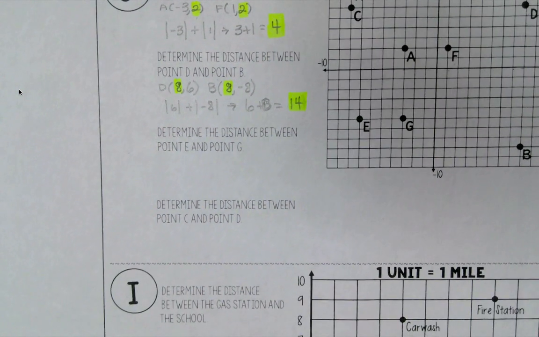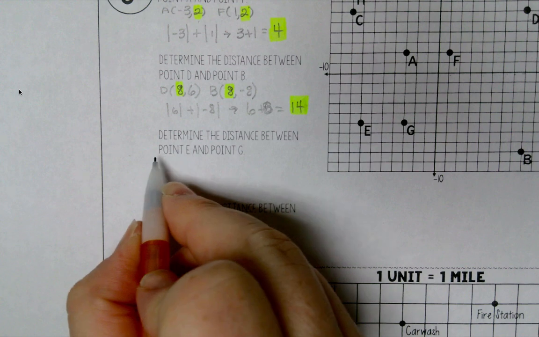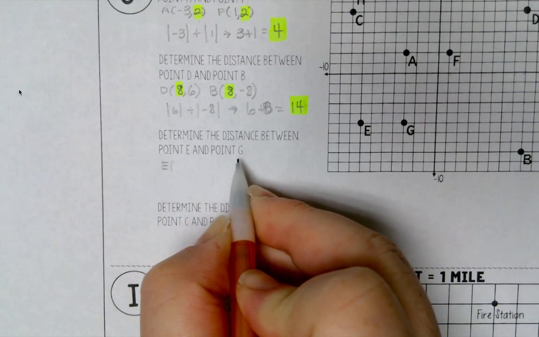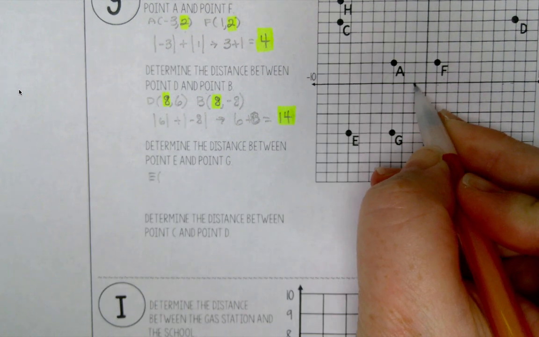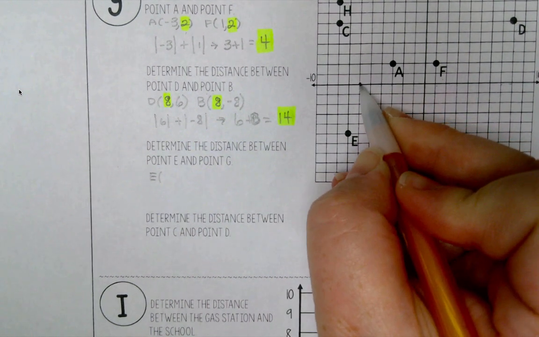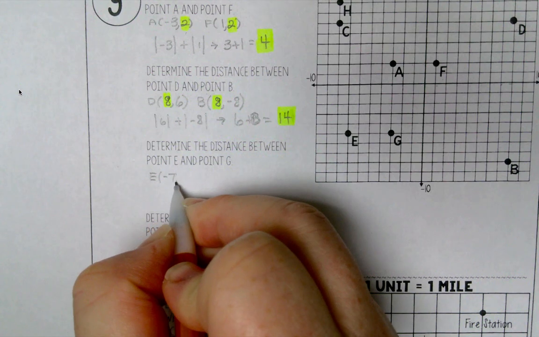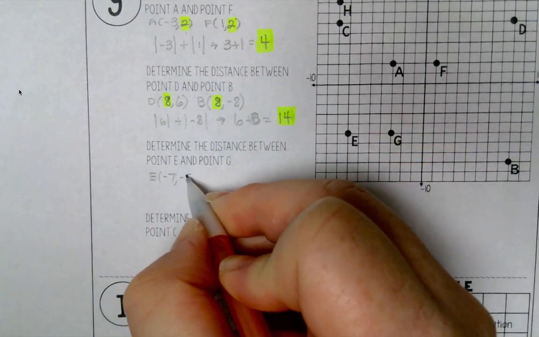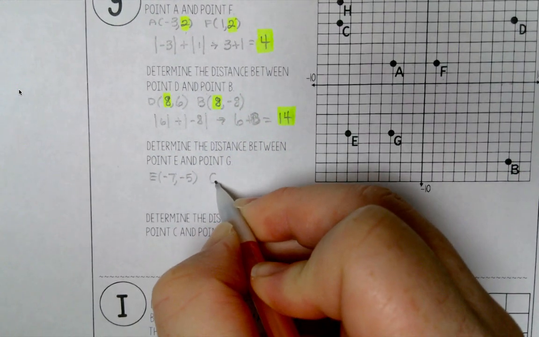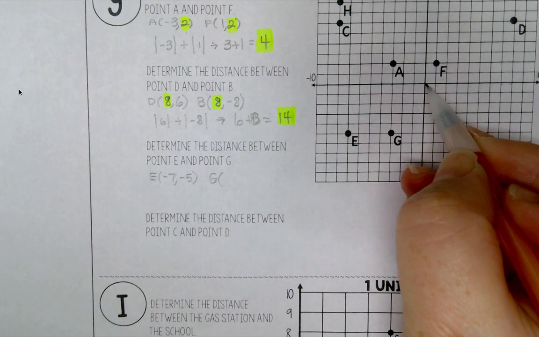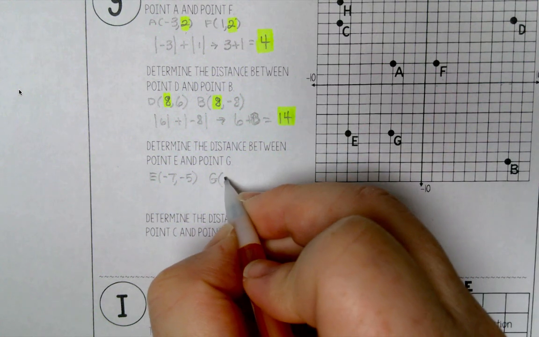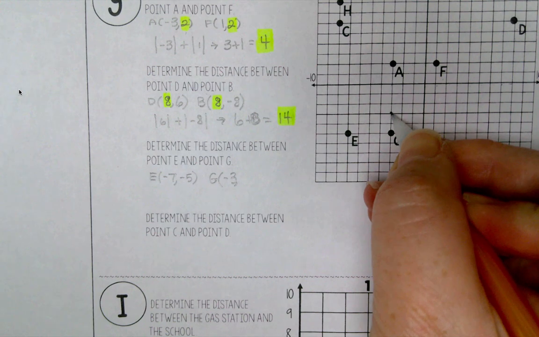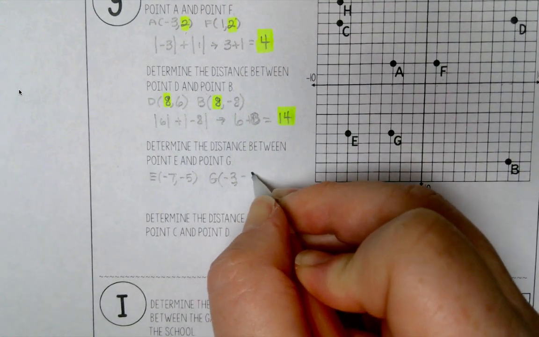Okay? Now, determine the distance between point E and point G. So let's see. E is negative 1, 2, 3, 4, 5, 6, 7. Negative 7, negative 1, 2, 3, 4, 5. So negative 7, negative 5 is E. G is negative 1, 2, 3, negative 1, 2, 3, 4, 5. All right.